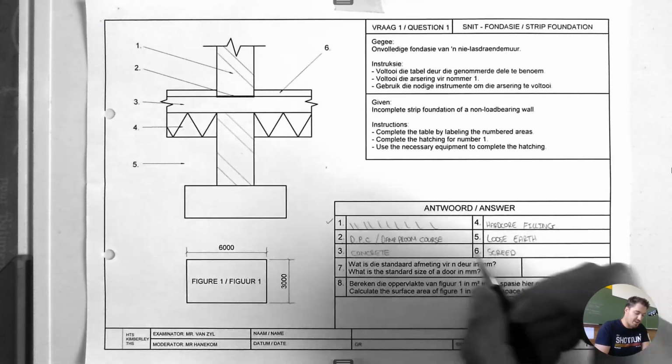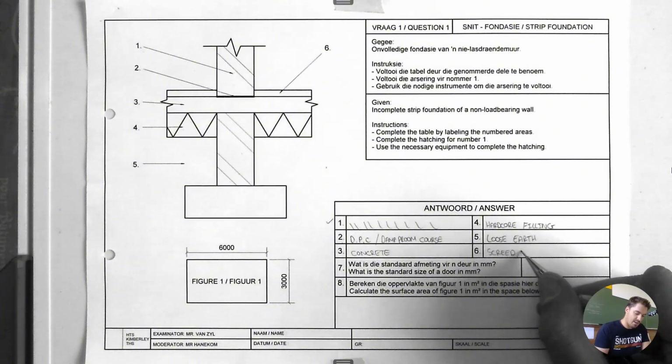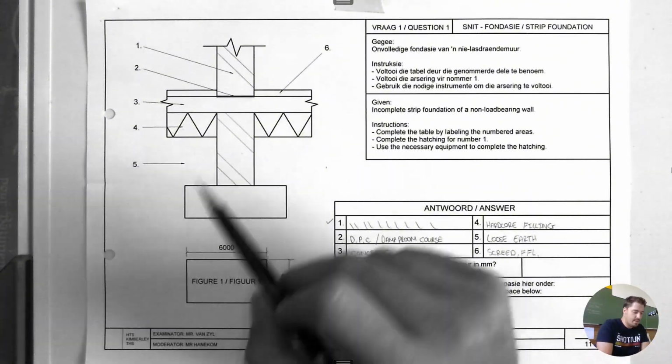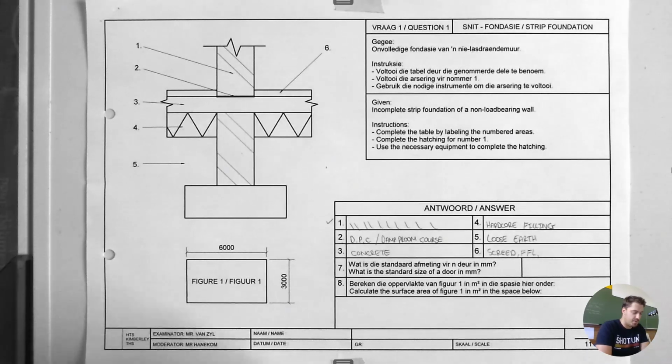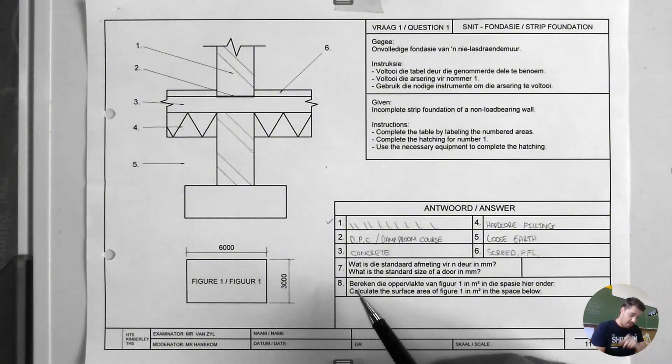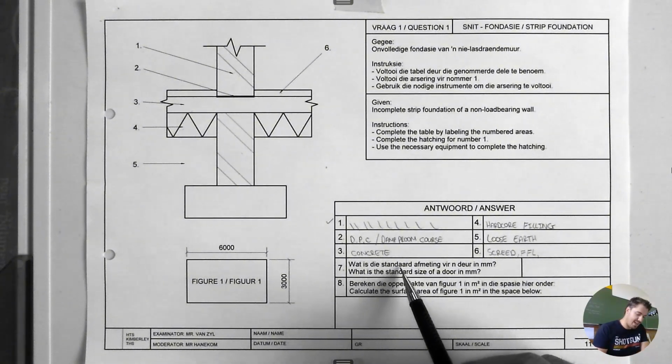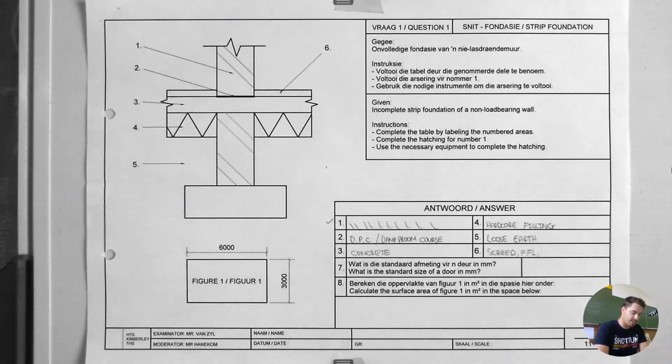In a situation like this, if you label that the FFL or you write the finished floor level, you will still get your marks. But that points to the screed specifically. Number 7, what is the standard size of the door of a door in millimeters?